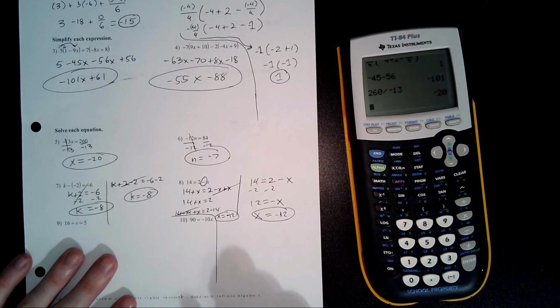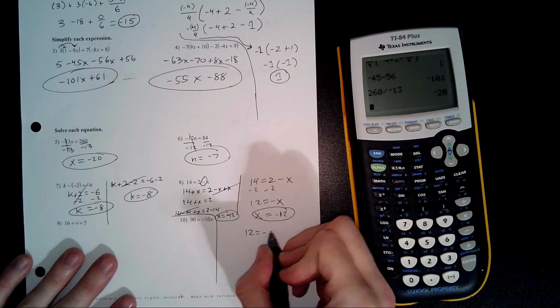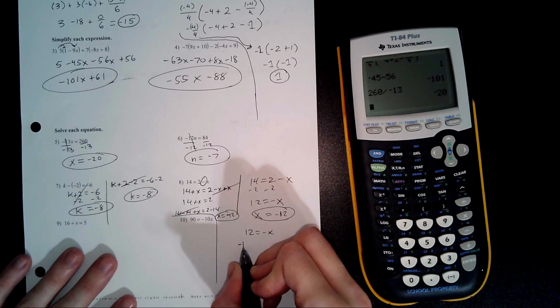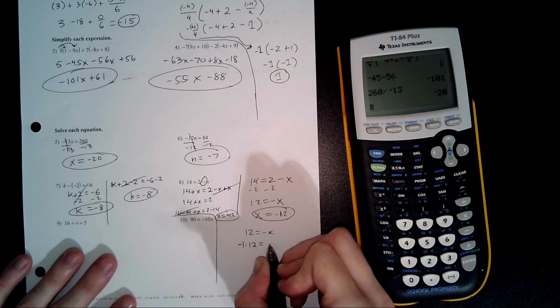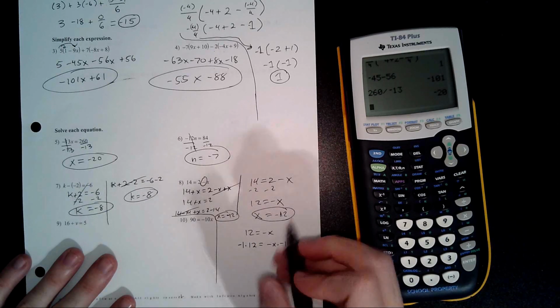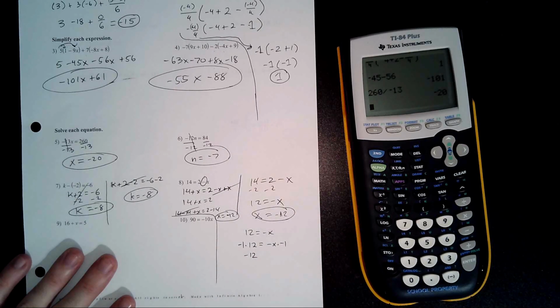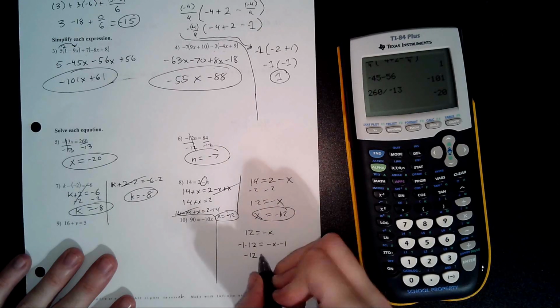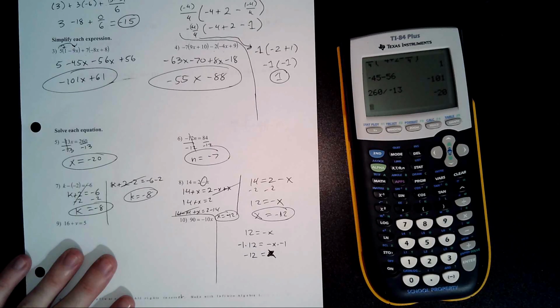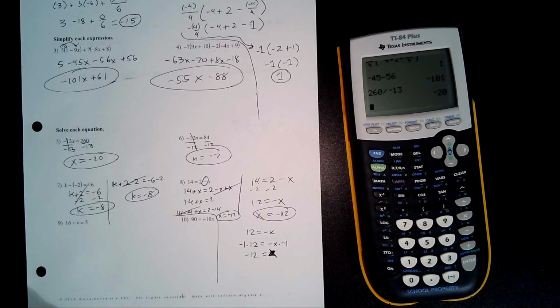If that didn't make sense to you, I'm going to write the 12 equals negative x again, this guy up there. If I multiply both sides by negative 1, just like this, then we can go ahead and say that negative 1 times 12 is negative 12, and negative x times negative 1 is positive 1. Oops, positive 1x. What am I writing? A little bit too tired for this, I guess. Either way, we get x equals negative 12 all the way around.